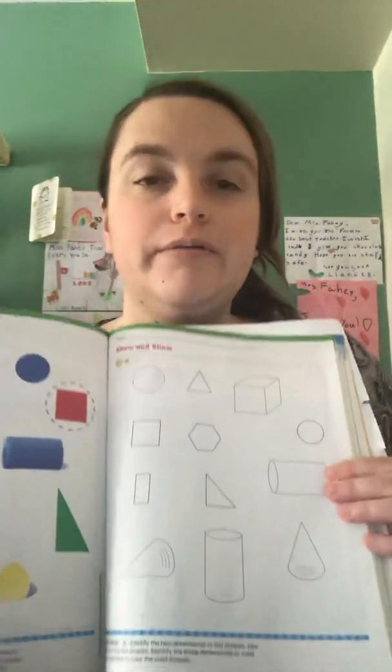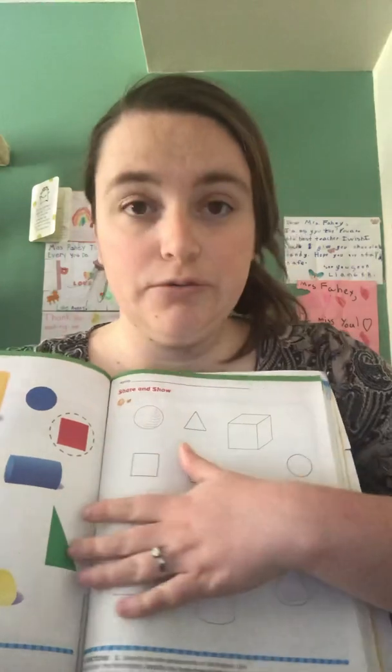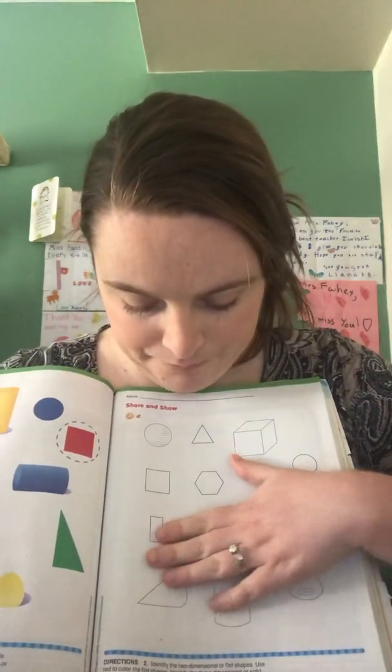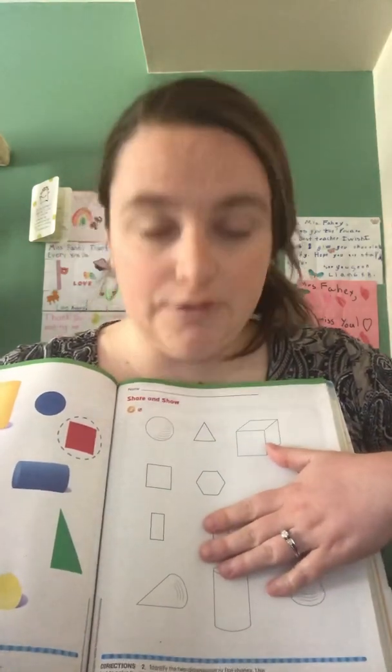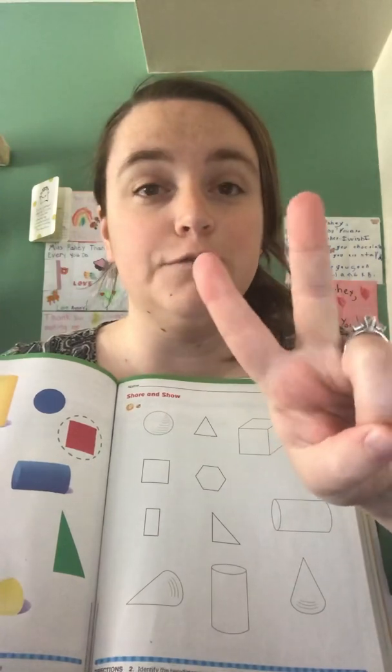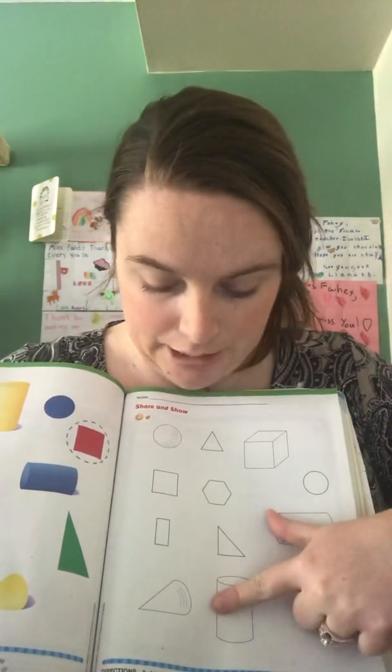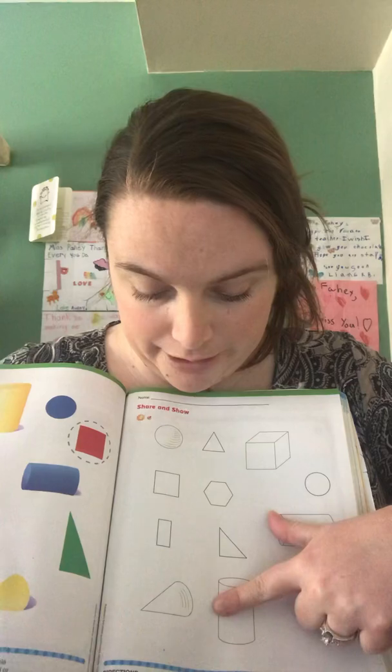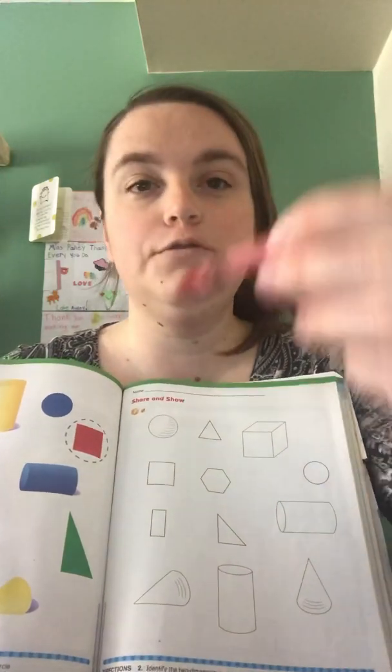Let's come to page 435. All right, we've got shapes with no color, so we're going to add some color. We are going to find the two-dimensional shapes, the flat shapes, and I would like you to use red to color the flat shapes.